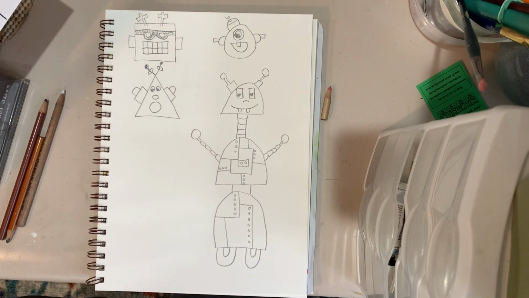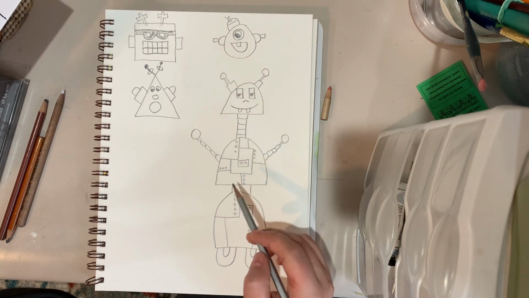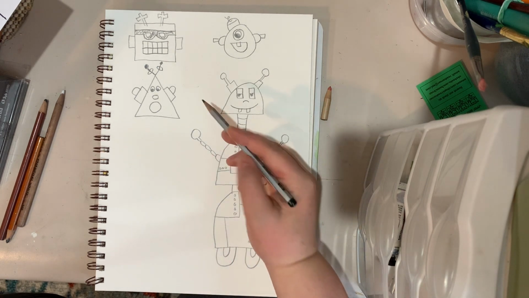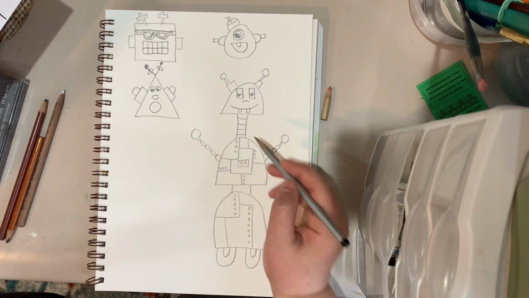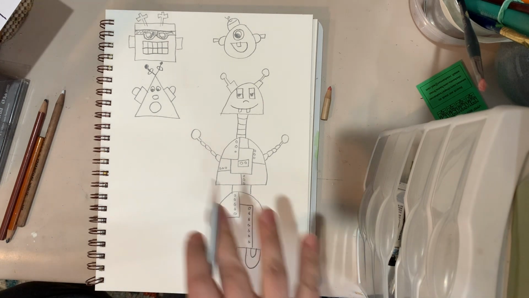And sometimes it's fun to have a feature of your robot that you repeat. In this particular robot, the head was a half circle. The two other remaining body parts were half circles. The wheels on the bottom are made of half circles, and the arms are segmented into sort of half, not exactly half circles, but half ovals, half shapes that are round. So it's kind of fun to find one piece of your robot that you're going to incorporate through the whole thing.